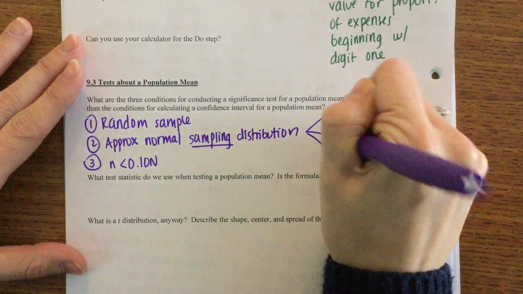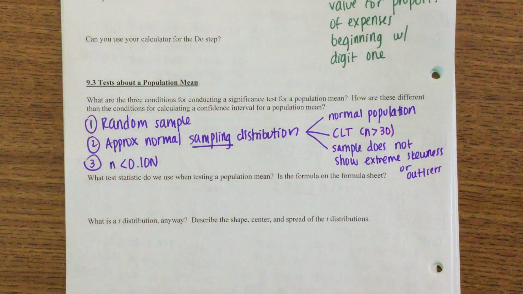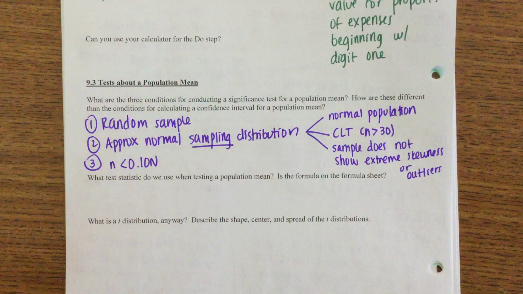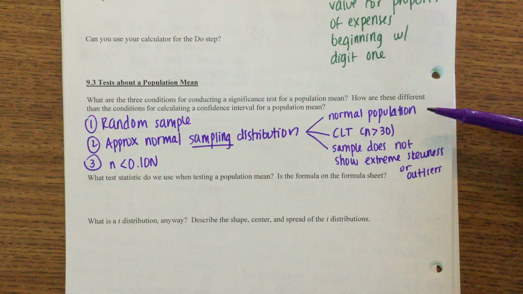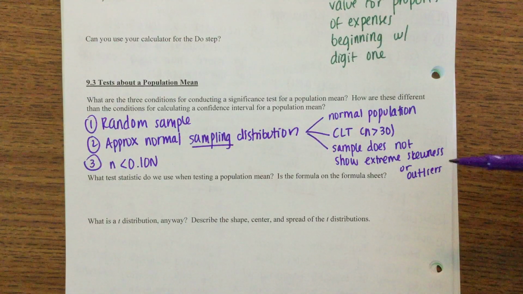And then the last option is the central limit theorem. So if your sample size is greater than 30, then the sampling distribution is automatically normal regardless of what the population looks like. Do you have to check all 3 of those? No, just one of them. It's preferred that the population is normal. If not, then use the central limit theorem. The very last resort should be drawing a box plot of the sample.